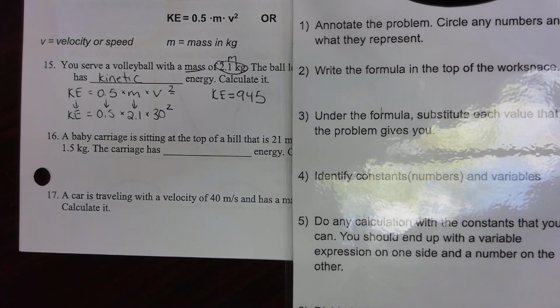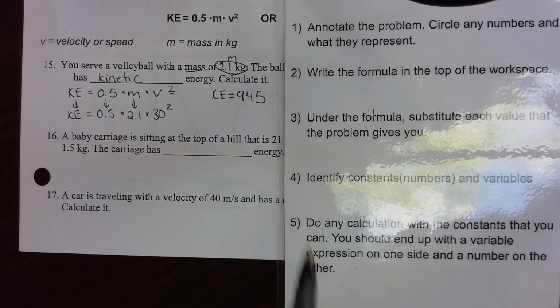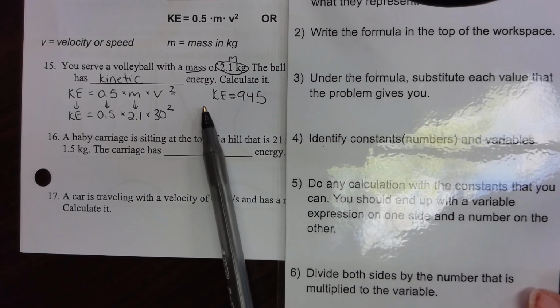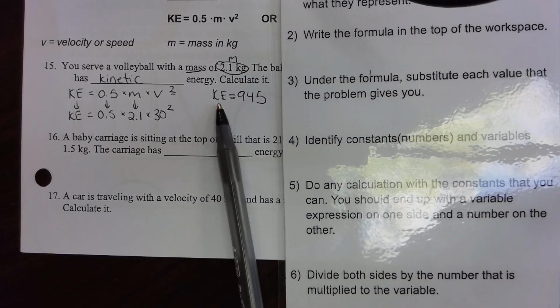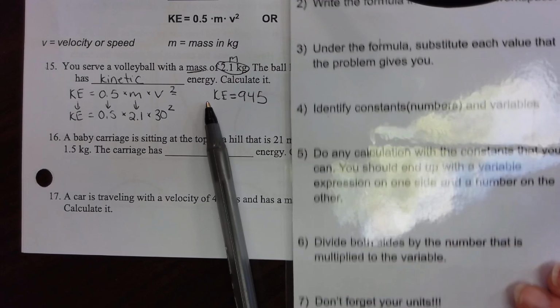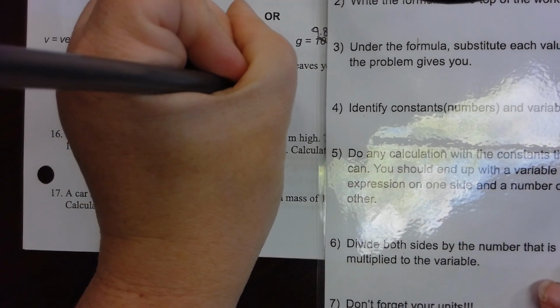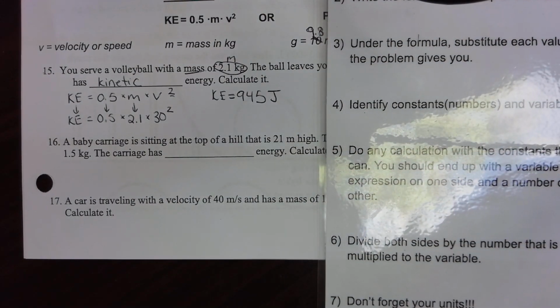I'm going to double check step 6. I did all my calculations. I should end up with a variable on one side and a number on the other. In fact, indeed, I did that. Step 6, I'm going to divide both sides by the number that's in front of the variable. Oh, well, I don't have that. So I don't need to do step 6. Step 7, don't forget my units. I have energy, and my units for energy is always going to be joules.